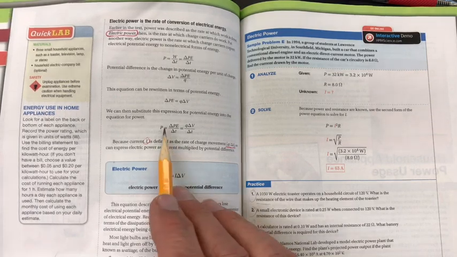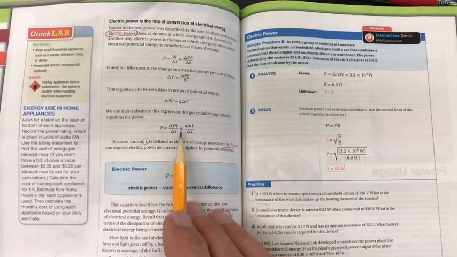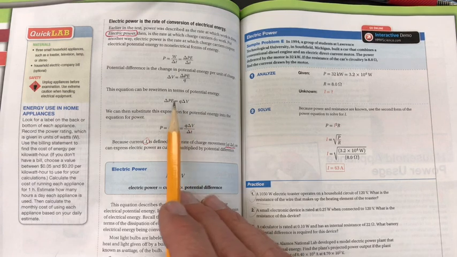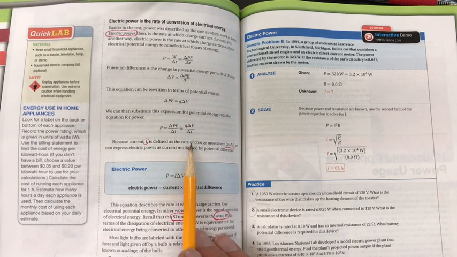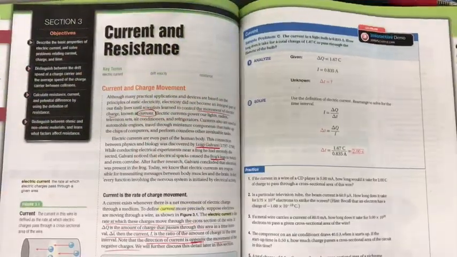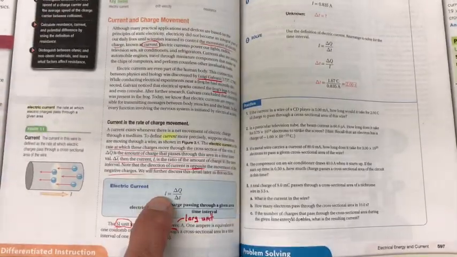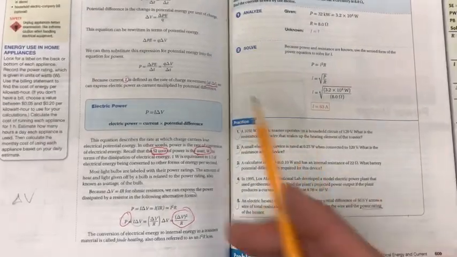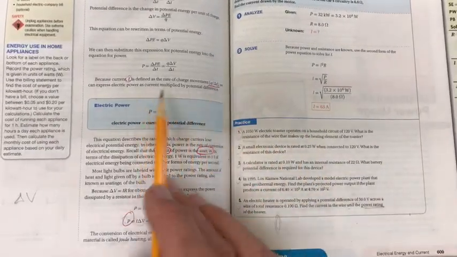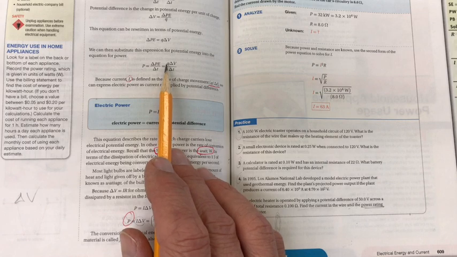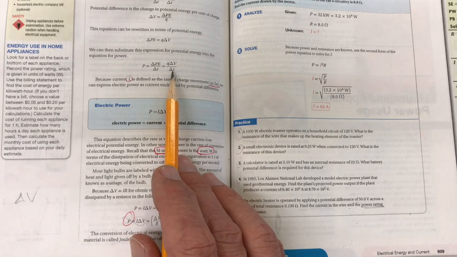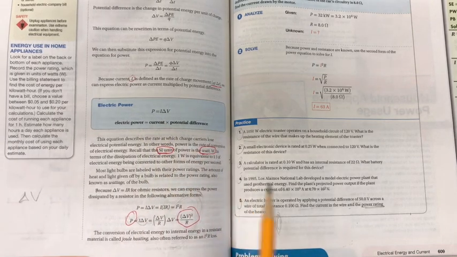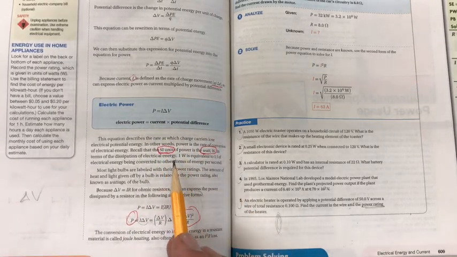We were looking at the equation of power and Q delta V, since P equals Q delta V over time. And since back here we learned that current equals Q over time, then Q over time becomes I, and we get power equals IV, current times the change in voltage.